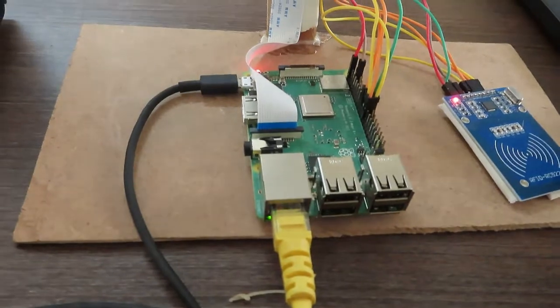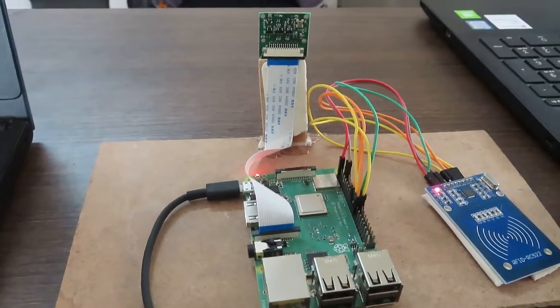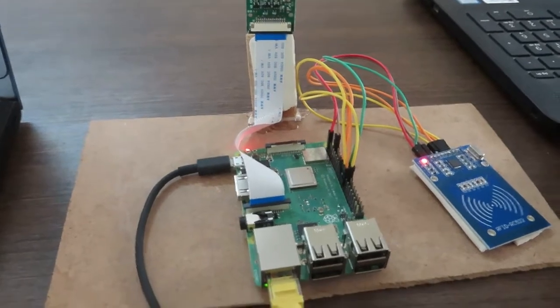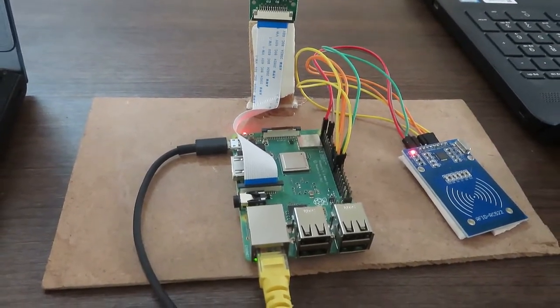To your system you connect LAN cable and give 5 volt supply to the Raspberry Pi. So we provided Raspberry Pi supply through laptop, or you can give adapter. So you can give the power supply and it will boot up, and whatever OS you have installed in this.